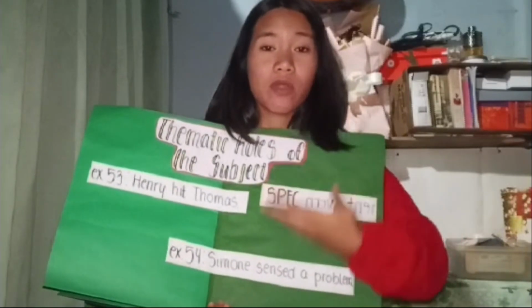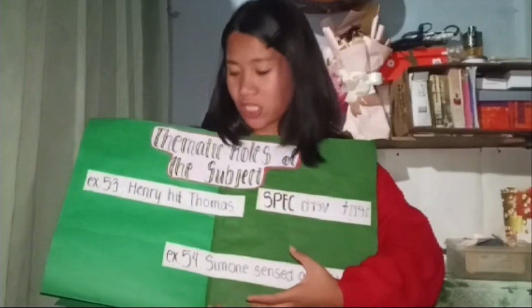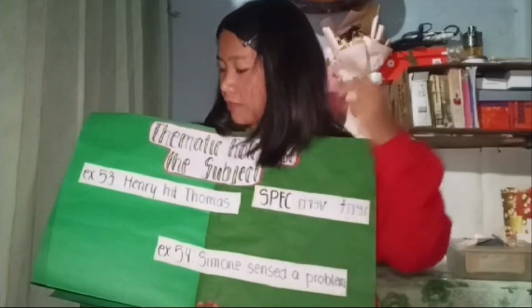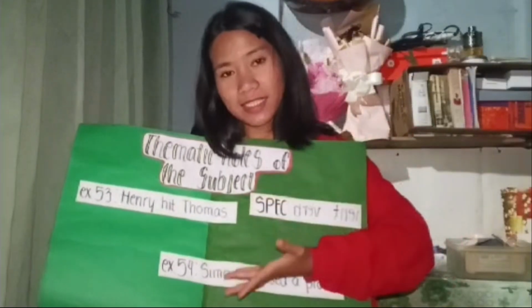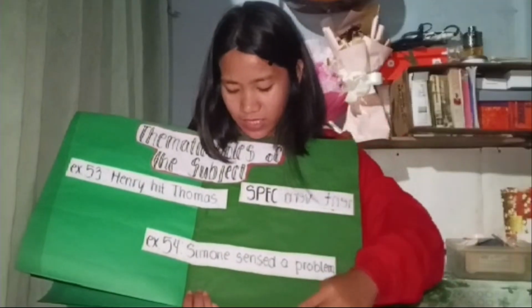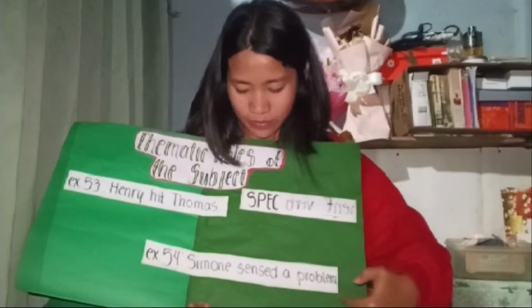Henry here is our agent and Thomas is our patient, because he was the one being hit by the doer, or the agent. Here, you cannot interchange their arguments or else you'll create another meaning for the sentence. The next one is Simon sensed a problem. Simon here is the experiencer because he was the one who sensed a problem.